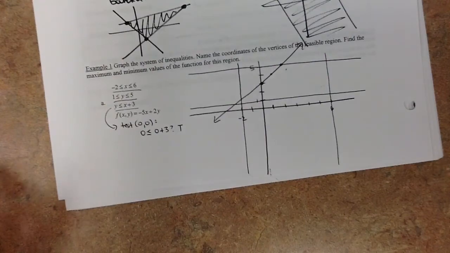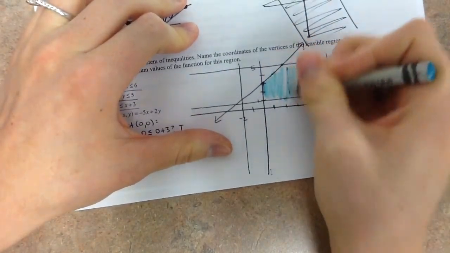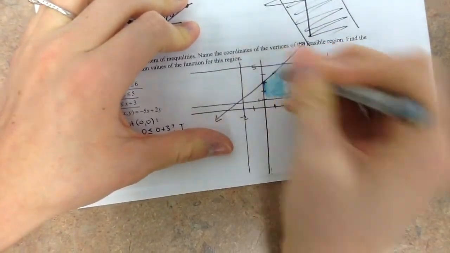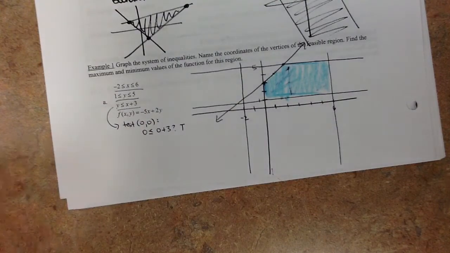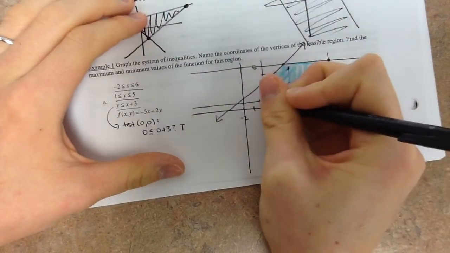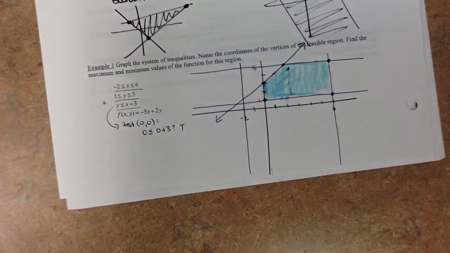So my final region is going to be in the rectangle that I already marked out, and then underneath that diagonal line. So everything in this shape right here. So that is my feasible region, and it's marked by these vertices. So I need to identify exactly what those vertices are. So I've got one right here, right here, right here, right here, right here, and I need to identify all of those points. So first thing is I want to identify each one of the vertices.